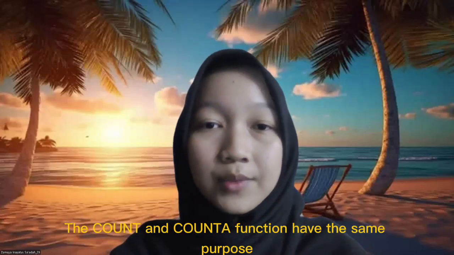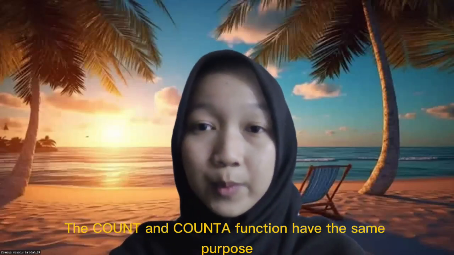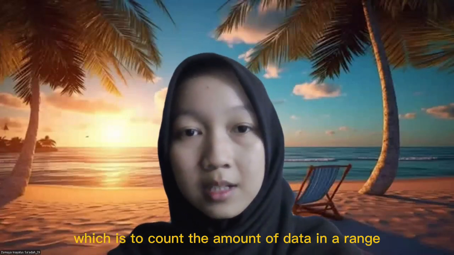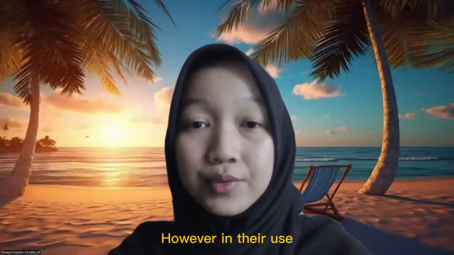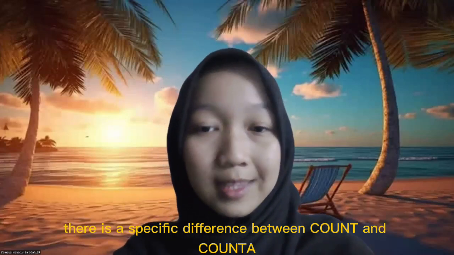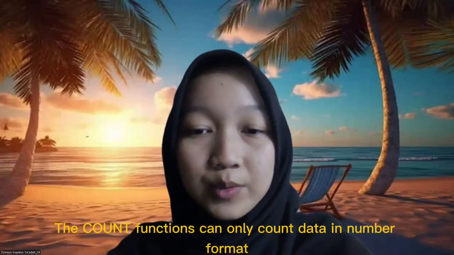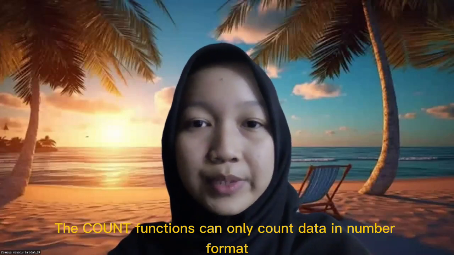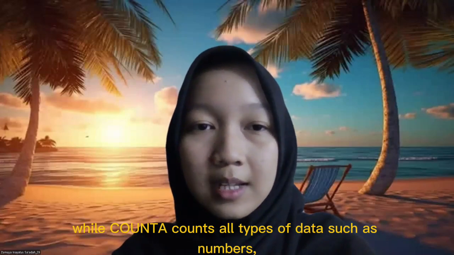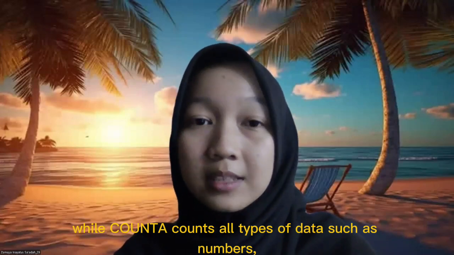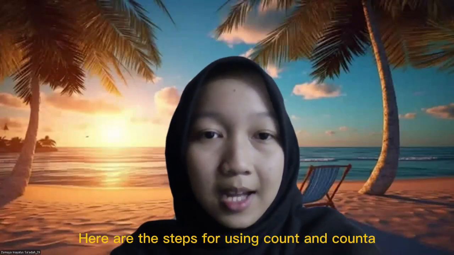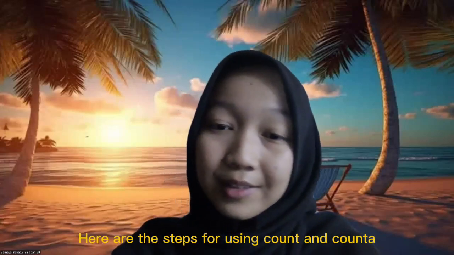The COUNT and COUNTA functions have the same purpose, which is to count the amount of data in a range. However, in their use, there is a specific difference between COUNT and COUNTA. The COUNT function can only count data in number format, while COUNTA counts all types of data such as numbers, text, and dates. Here are the steps for using COUNT and COUNTA.